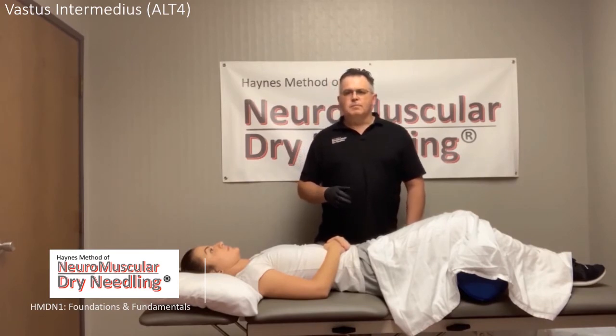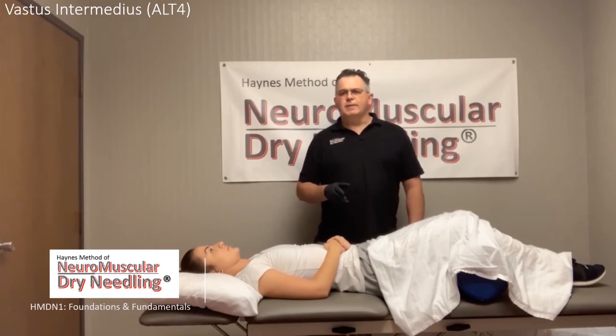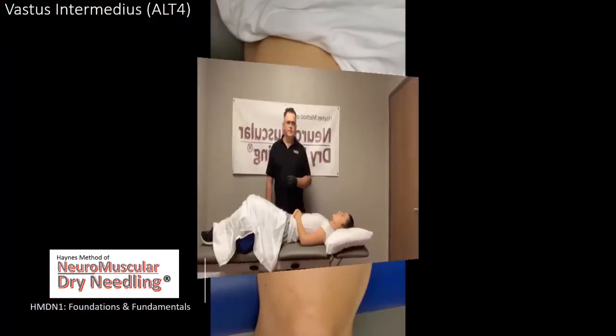Needle this muscle mid-thigh, passing through the rectus femoris. Orientation is aligned from the ASIS to the patella. We'll advance the needle in an anterior to posterior angulation using the femur as a backdrop.